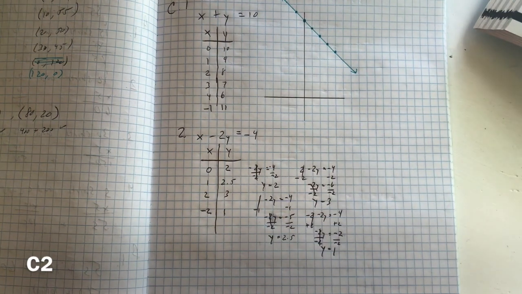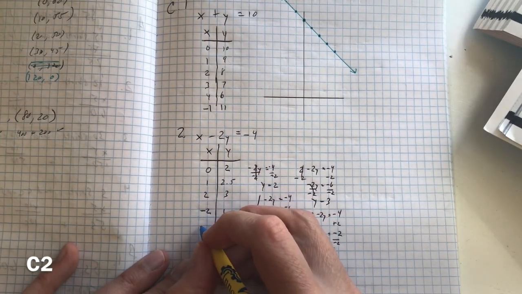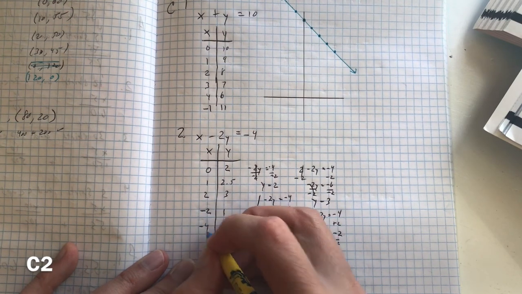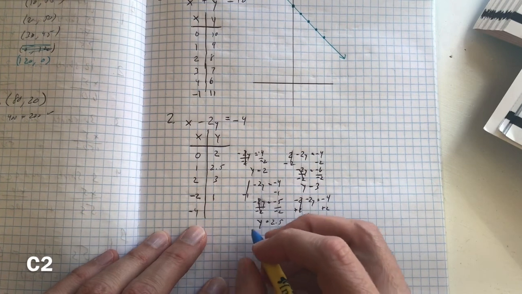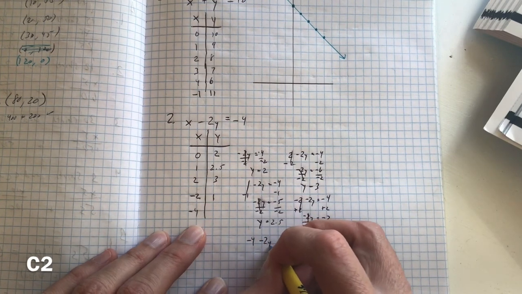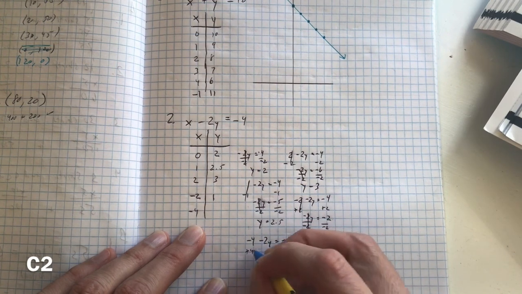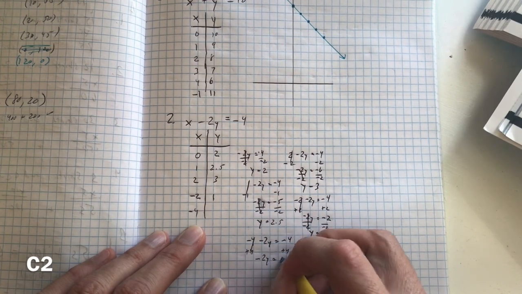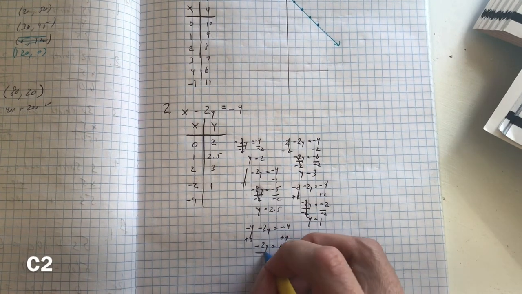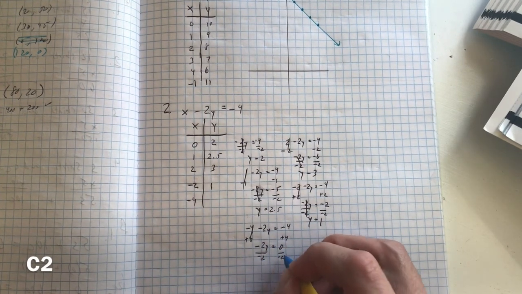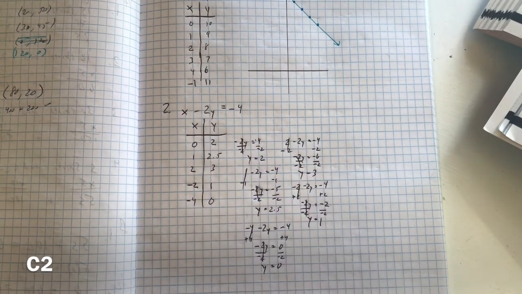And then the last one we're going to do here, we're still going to have even numbers. Let's try a negative 4, see what that does. So put that here. So I'm going to have negative 4 minus 2y equals negative 4. So plus 4 and plus 4, negative 2y equals 0. Okay, just because we have a 0 doesn't mean it's not finished. We still divide by 2. So y is equal to 0 in this case. All right, so there are our ordered pairs.